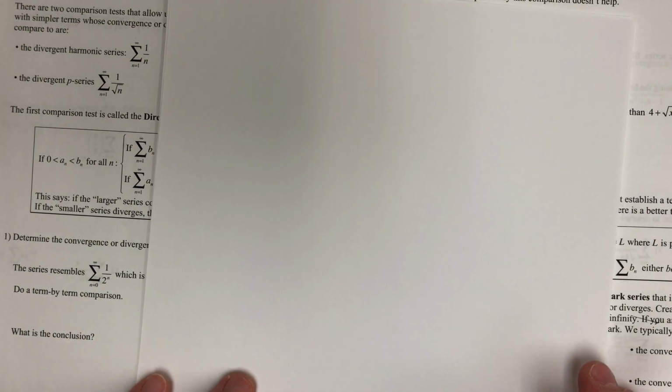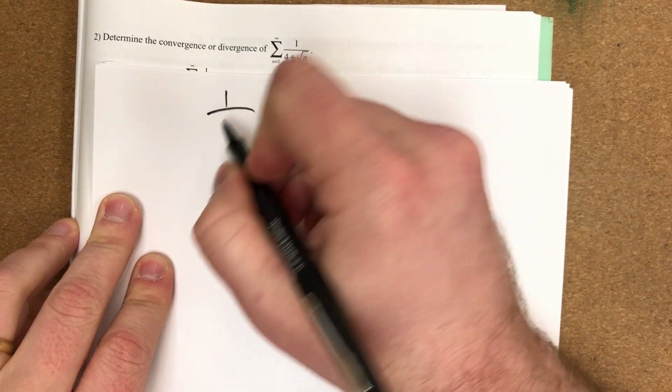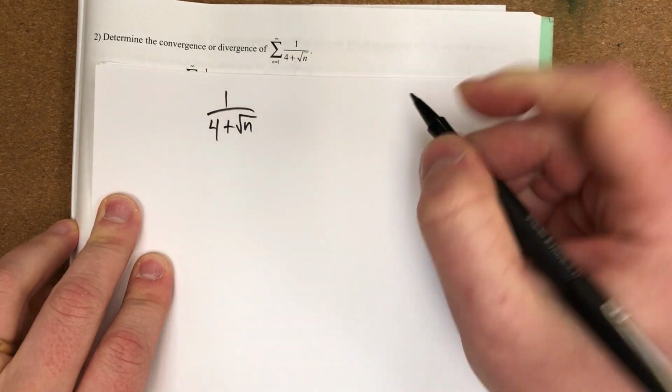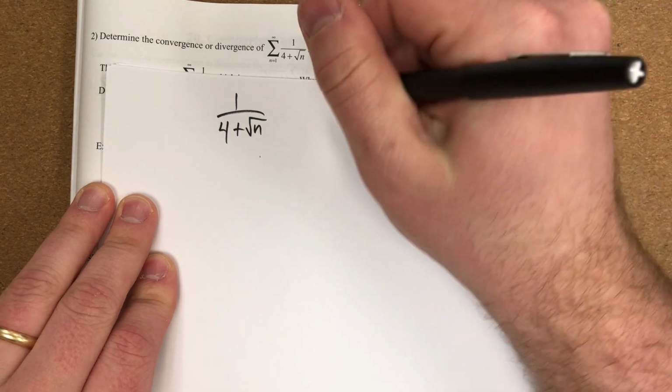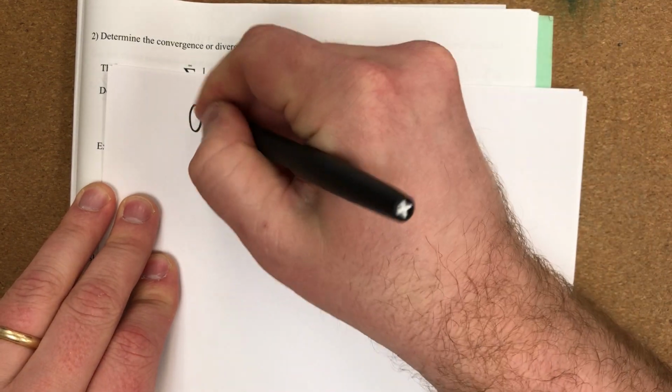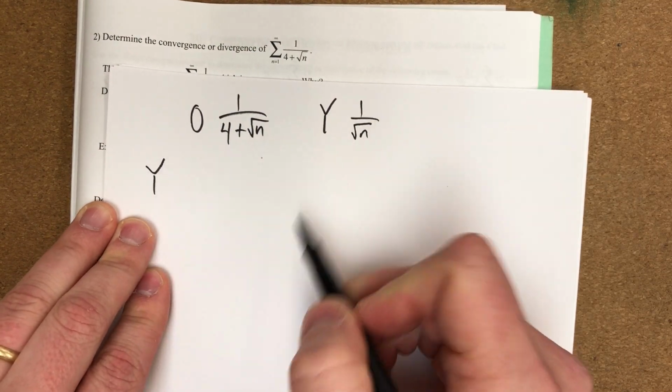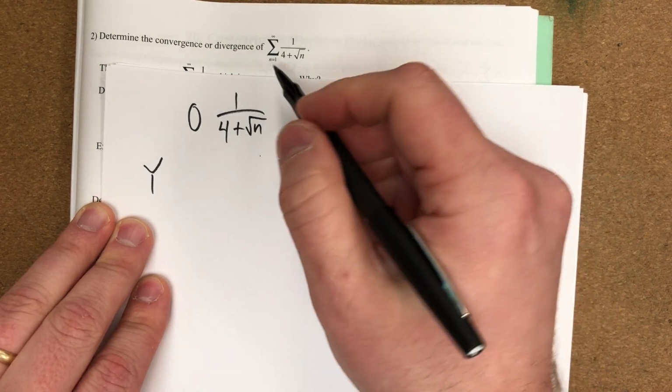So let's look at our next one. Number 2, 1 over 4 plus root n. So this to me looks like 1 over root n. I'll call this one y and I'll call this one o. All right, so for y, we're starting at 1, right?